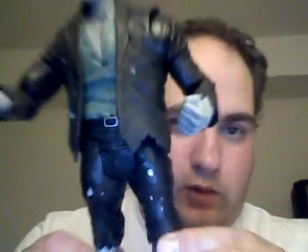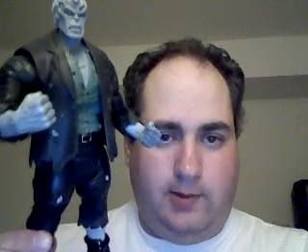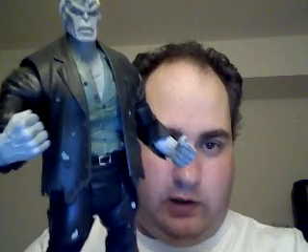For the whole figure. Really one of the, probably, I'm gonna have to go and say this is my second favorite Build-A-Figure, just because he's so well detailed. So that is Solomon Grundy.